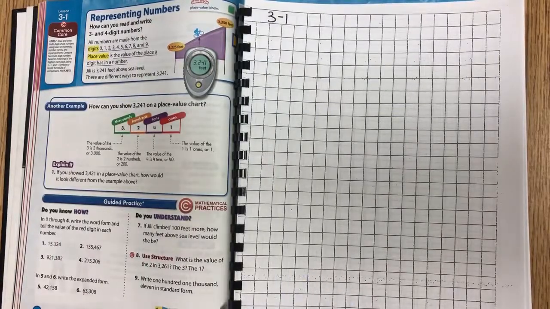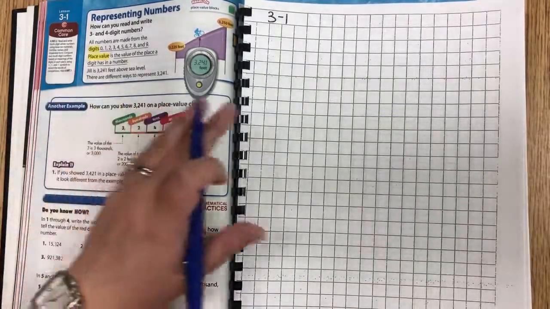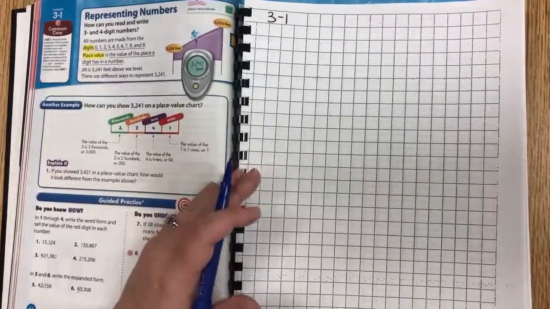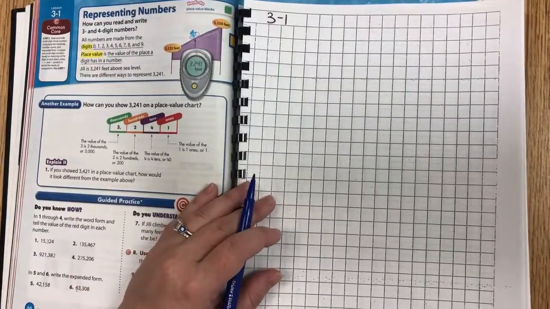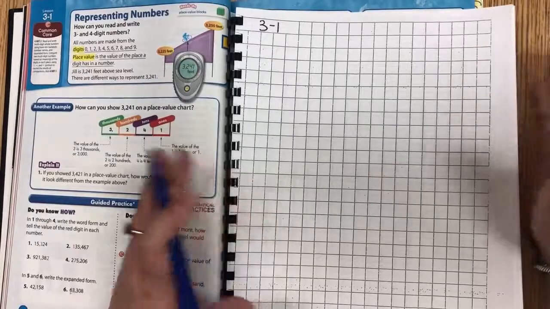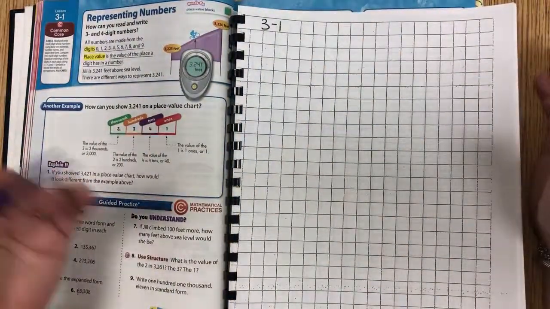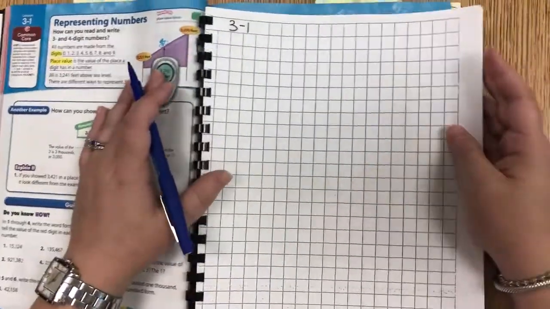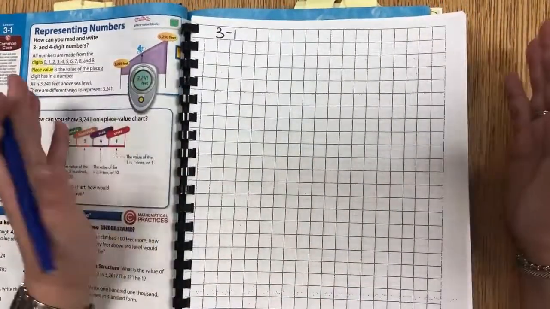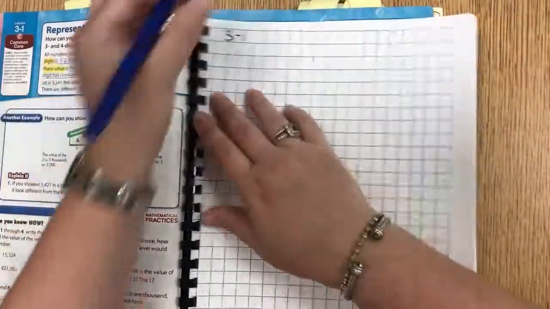Okay, so this whole unit is about place value and understanding place value. So to get started, we need to remind ourselves of the place values and where they go in each number. So we're going to be looking at representing numbers today.